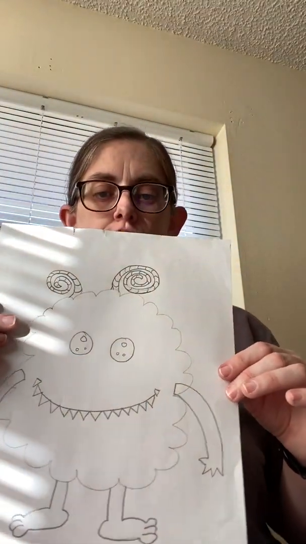So you can do yours however you want to do it, just as long as you draw a monster. And I want to see your monsters, so put a picture of your monsters on READsquared so that I can see what they look like. Okay, so there's my monster.